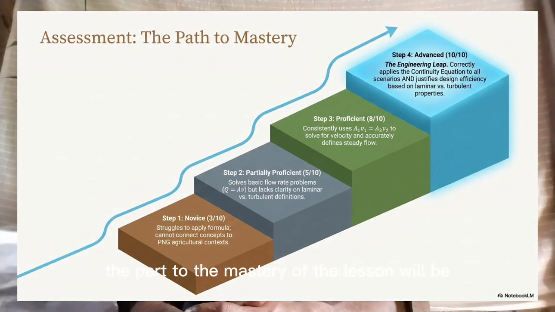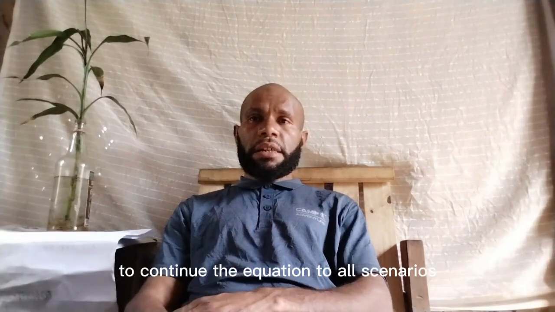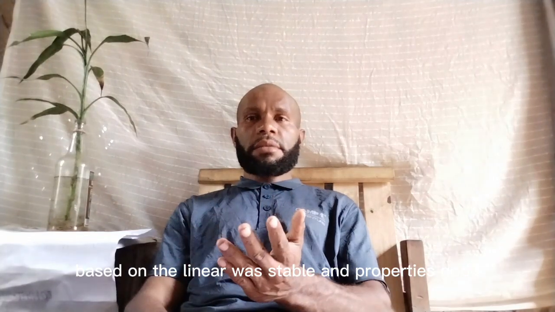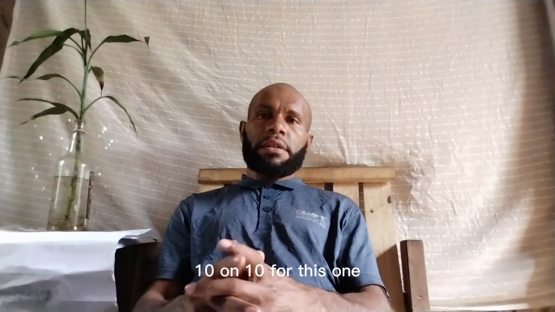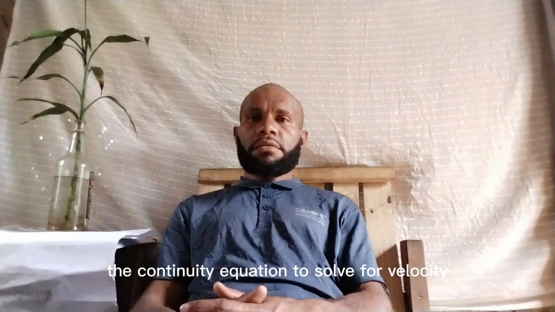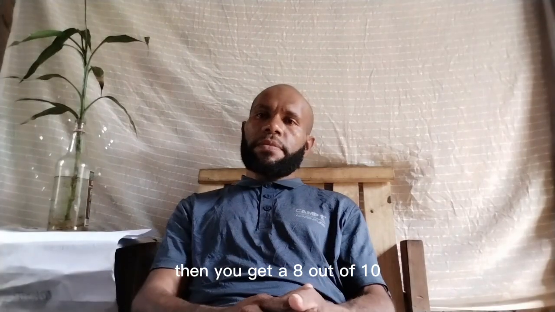Okay, the assessment part, the mastery of the lesson, will be given out of 10. For the advanced level, engineering leap: correctly applies the continuity equation to all scenarios and justifies the design efficiency based on laminar versus turbulent properties. Good, 10 on 10 for this one. And proficient: consistently uses A1V1, the continuity equation, to solve for velocity and accurately defines steady flow. Then you get 8 on 10.